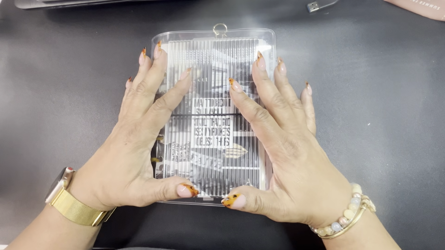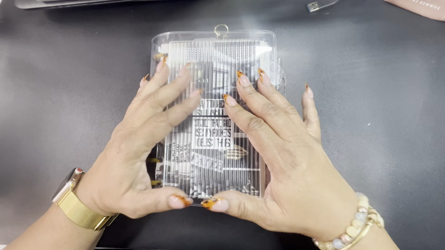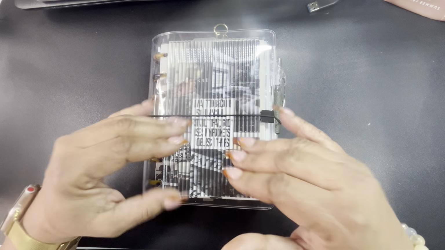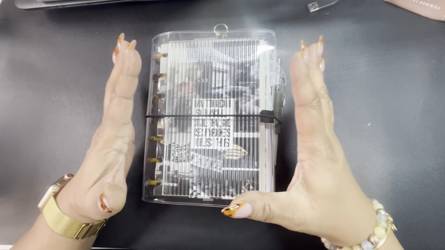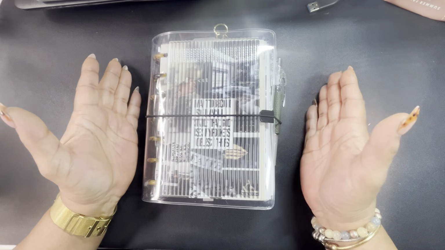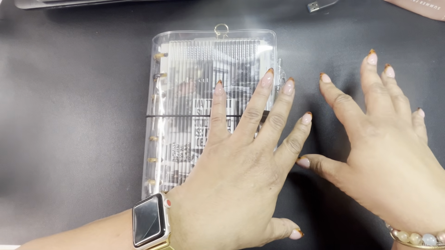So what now? You're in the planner community. You've been on Planner Talk. You've seen all the things. You've seen the pretty dashboards. You've seen the pretty planner pages and inserts, pins, stickers. Now what? What do you do? How do you get from point A to point B?